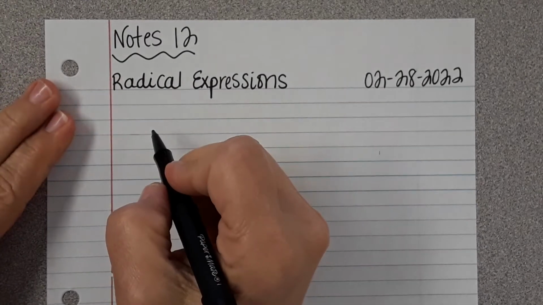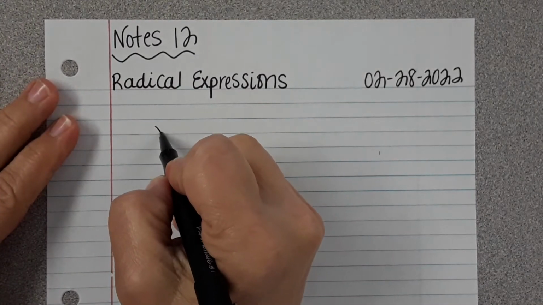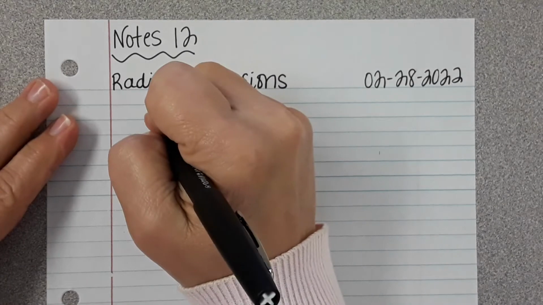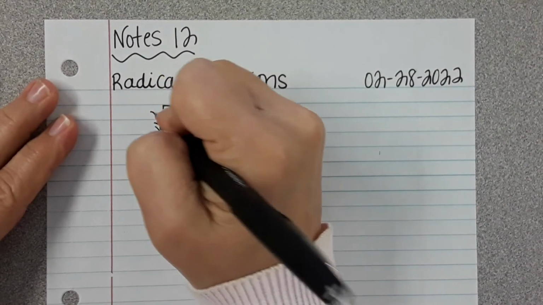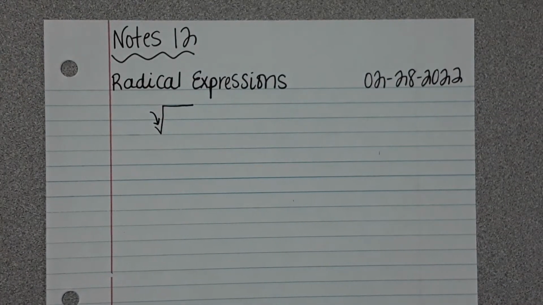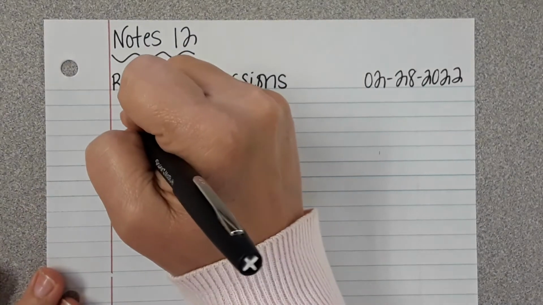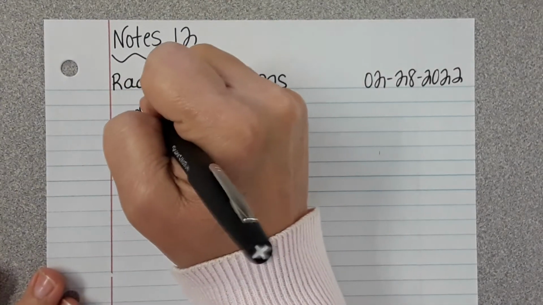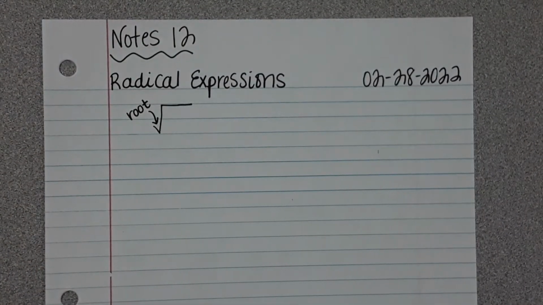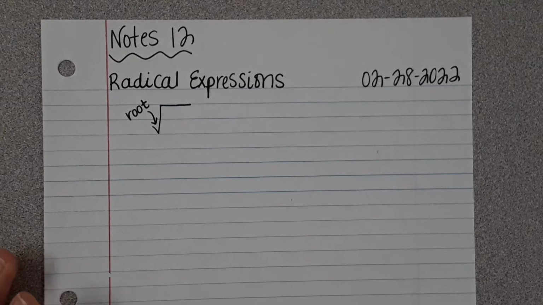So you need to know, we've already kind of talked about it. This number right here, the number that's inside that check mark, this is called the root. So the number that's inside the check mark is called the root. So that's the first thing.